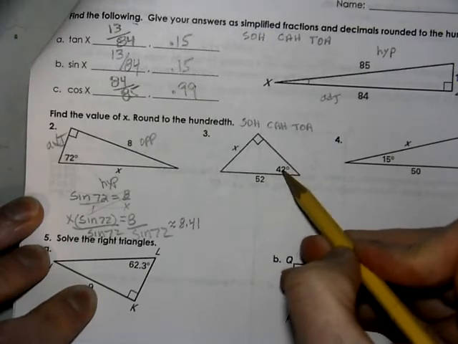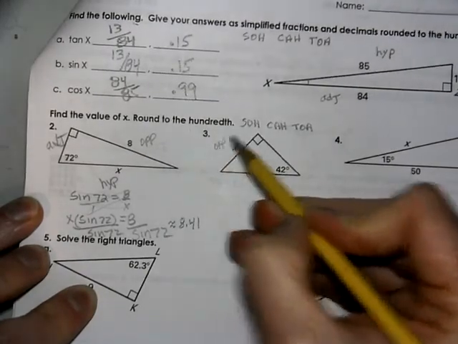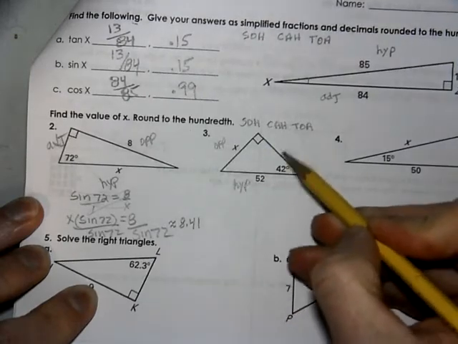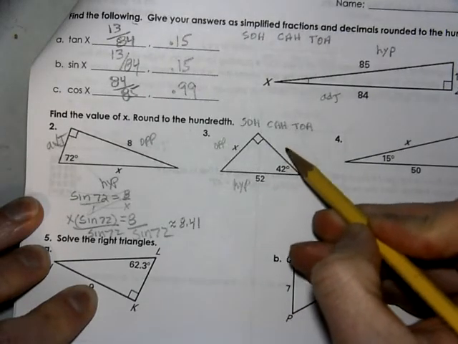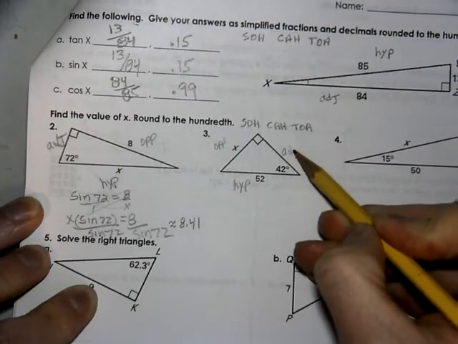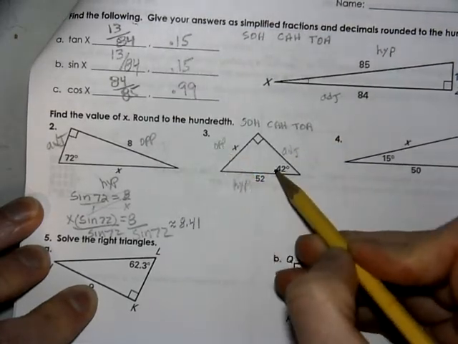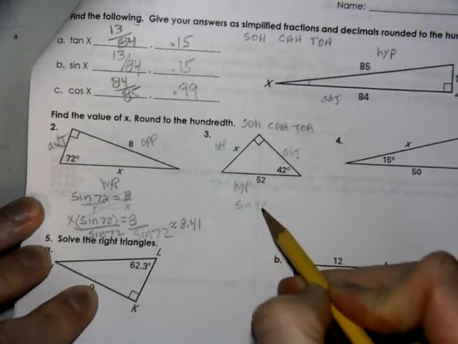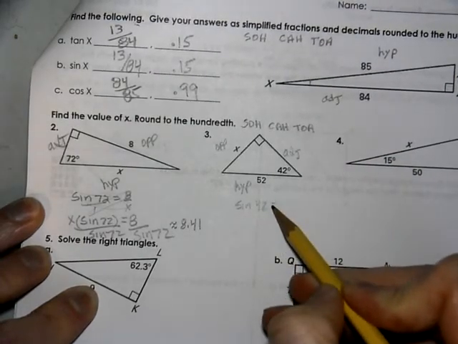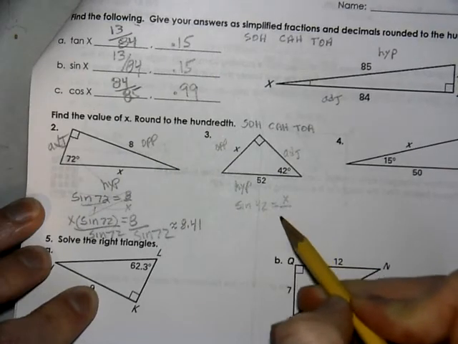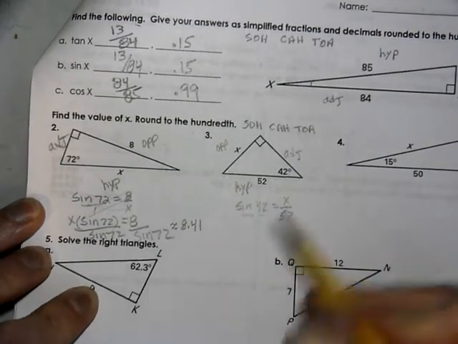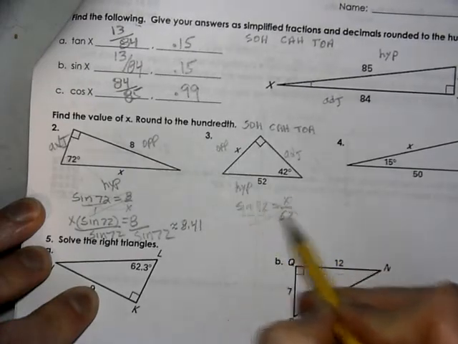Here from the 42, the side opposite, across from the 90 is the hypotenuse, and of course the other leg, the leg next to the 42, is called the adjacent side. We're again working with opposite and hypotenuse. So the sine of 42 equals the opposite over the hypotenuse. Put the sine of 42 over 1, cross multiply.